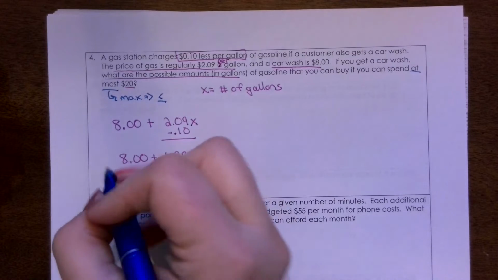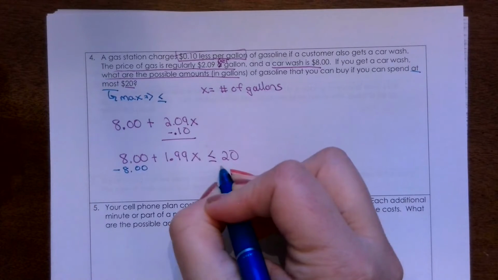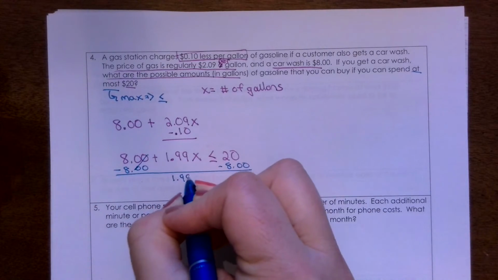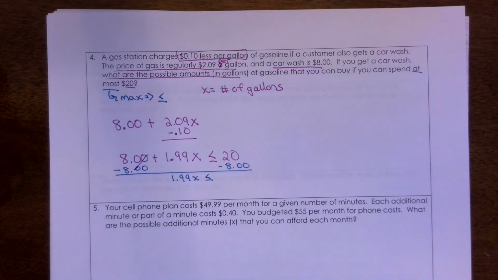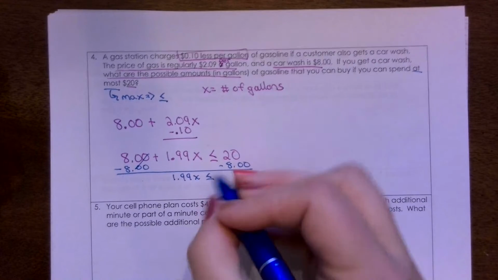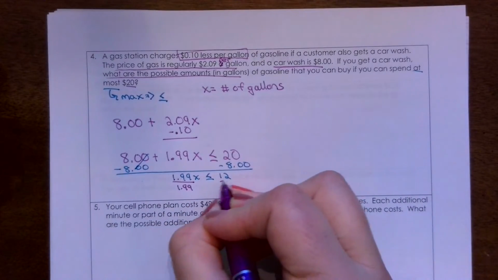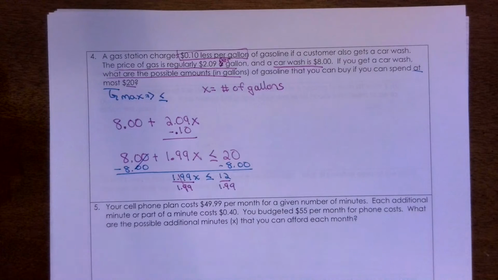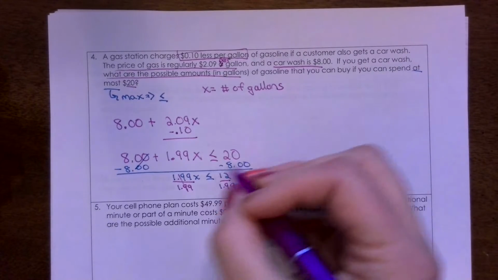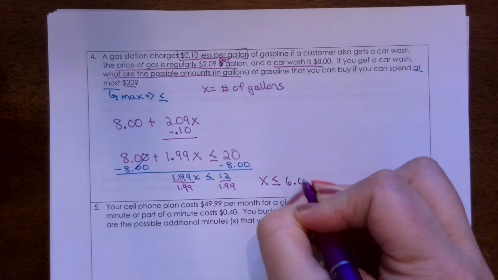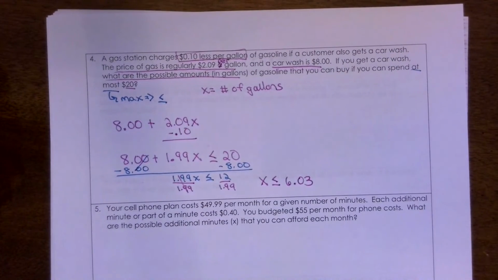I have a two-step inequality to solve. I'm going to subtract $8 from both sides to remove my constant. I have 1.99x is less than or equal to 20 minus 8, which of course is 12. I'm going to divide both sides by 1.99. That's a positive number, so my sign won't flip. And I get x is less than or equal to 6.03 gallons.